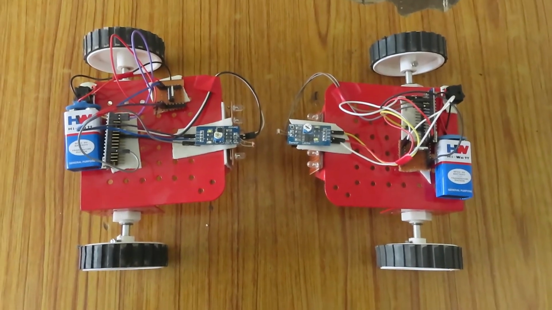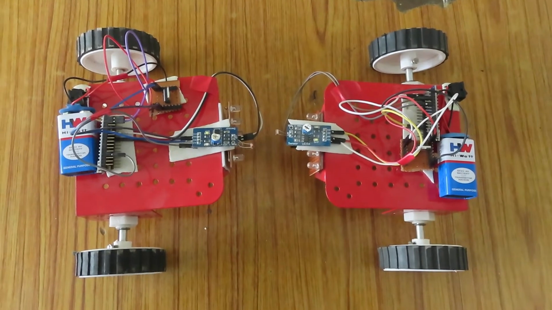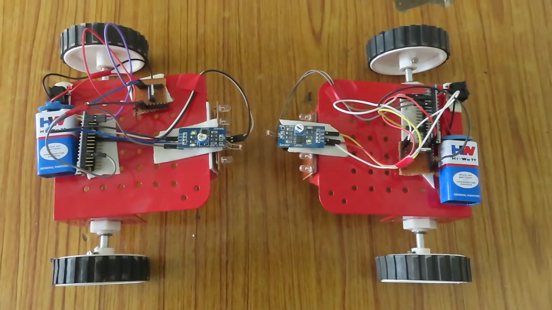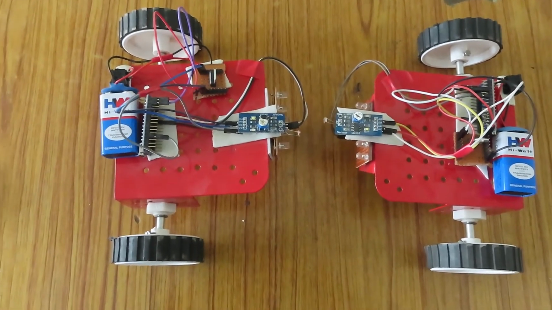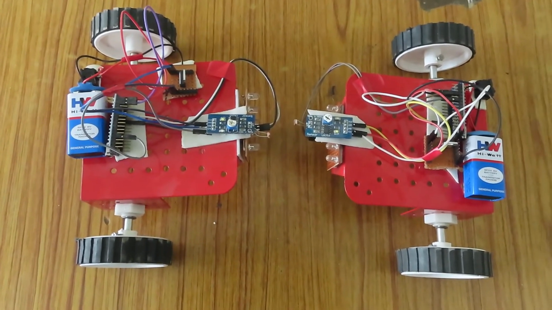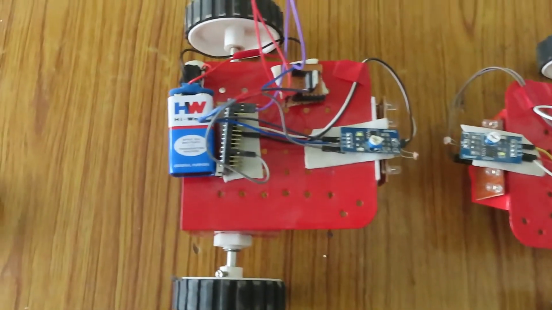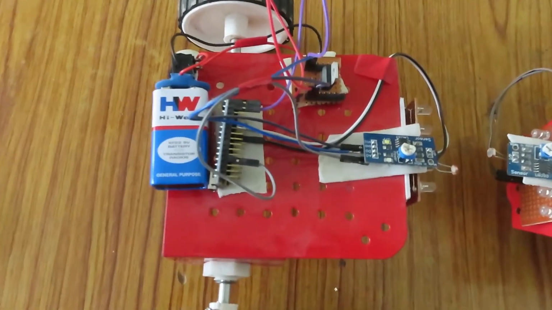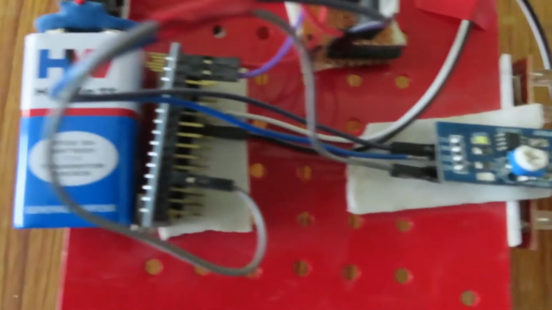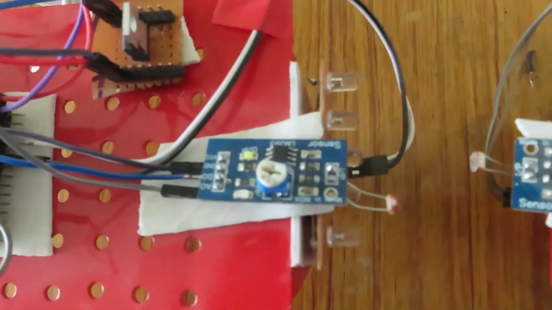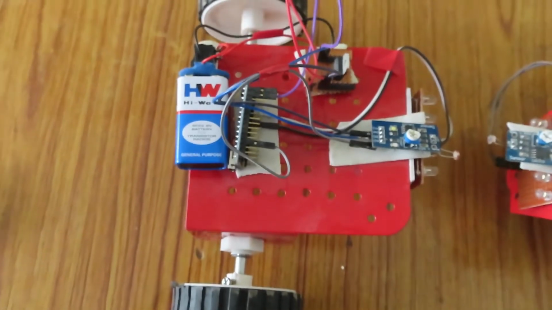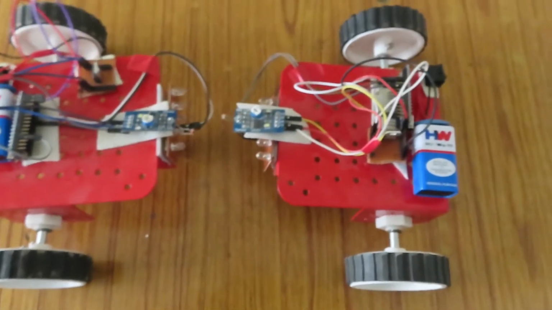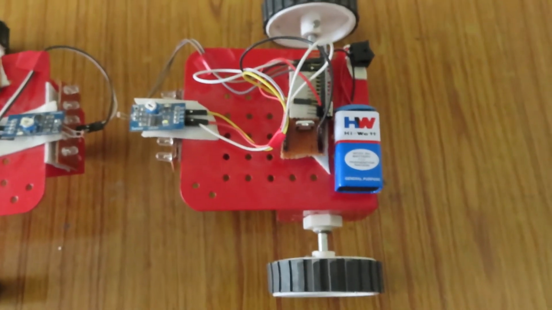This project is called the Intelligent Headlight Control System. There are two vehicles in this, so we have to control the brightness of each vehicle so that they can avoid an accident. Each vehicle has an Arduino Nano, an LDR sensor module and LEDs, a power junction, free wheels and a chassis. This other vehicle also has the same components mounted.